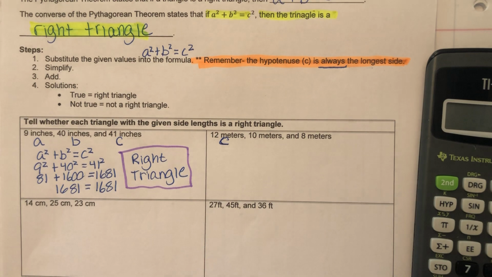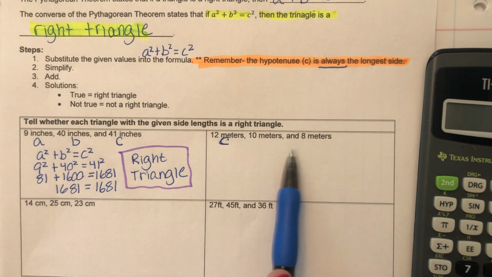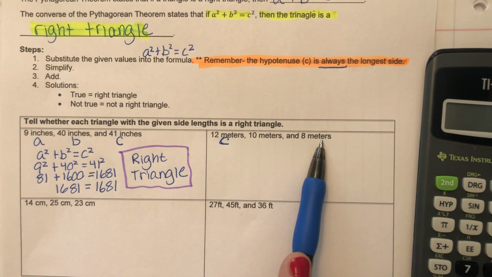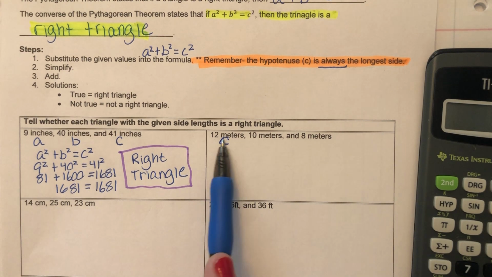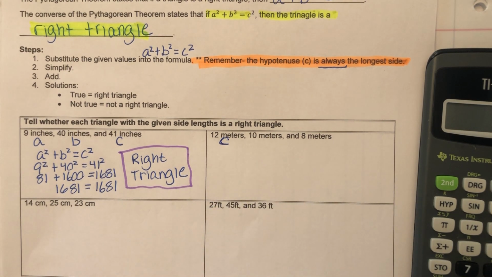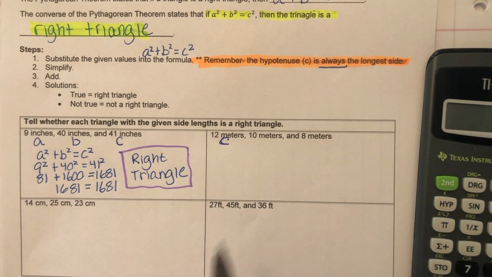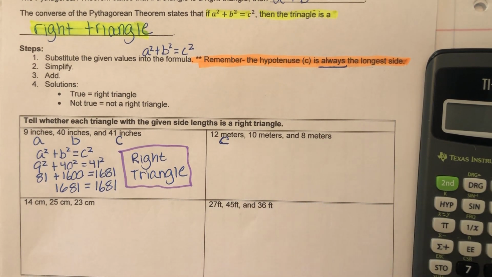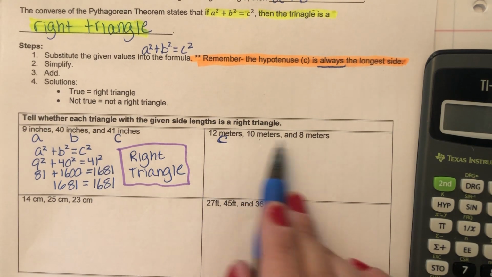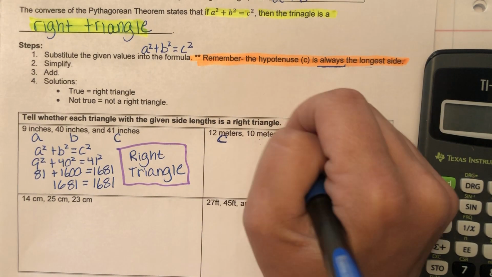A common mistake that is made is a lot of people think our last side length is side C, going in order A, B, C, and that is not the case. So always identify what's the longest first, label that side C. Then for our two legs here, you could label this A and this B, or this B and this A. It does not matter, they're both legs.